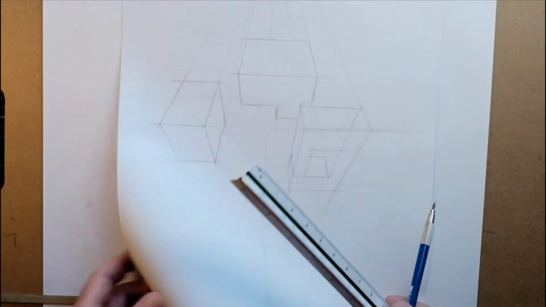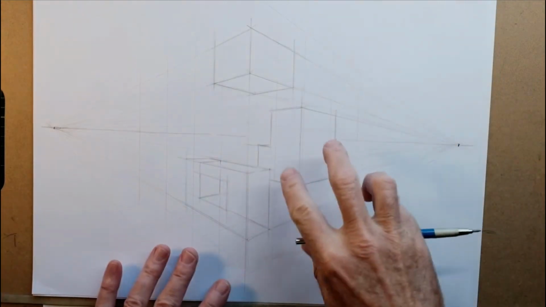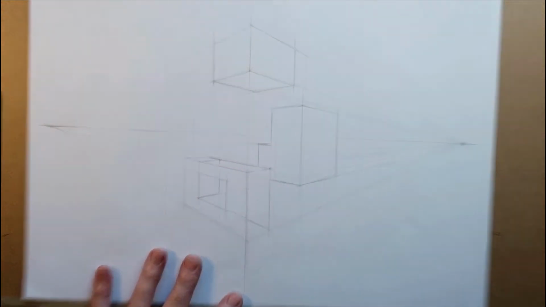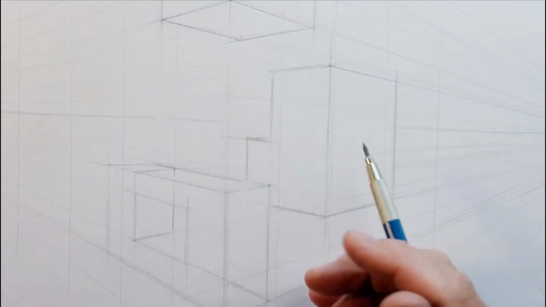All right. Now, if you look closely at that, you'll probably be able to see all the lines. But they're not too heavy, so it should be okay.